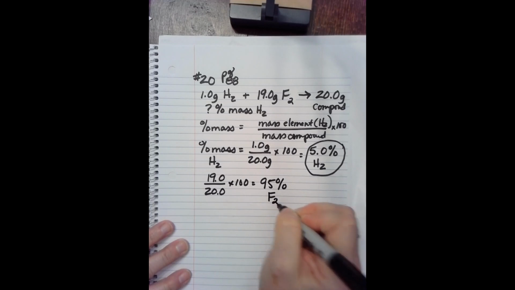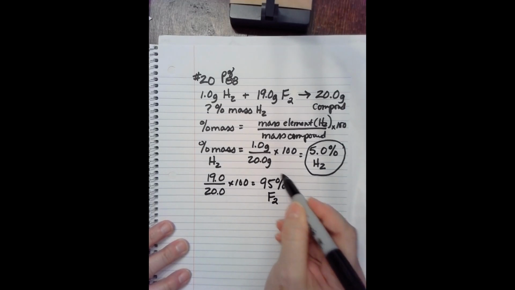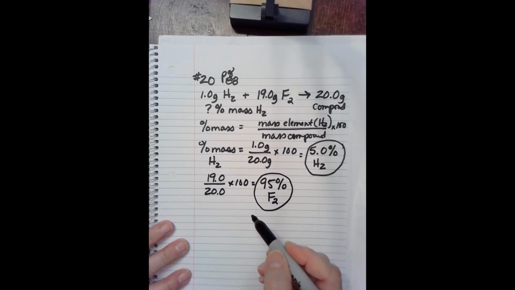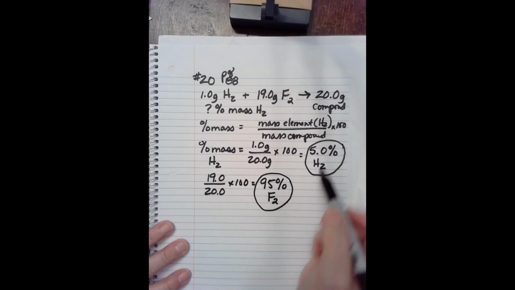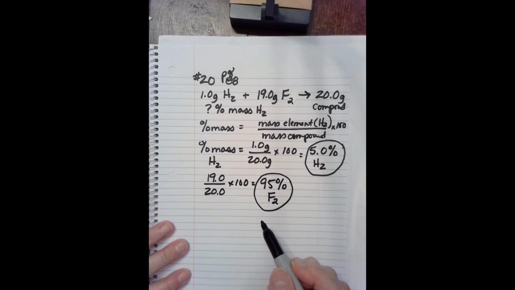95% fluorine. Now, if there are only 2 elements in this compound, could you have told me that the other percent was 95? Sure, you could have just subtracted from 100, right? Now, if there are 3 or more things in a compound, you wouldn't be able to do that until you got to the very end.